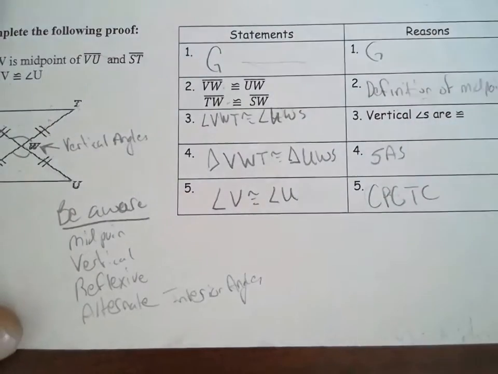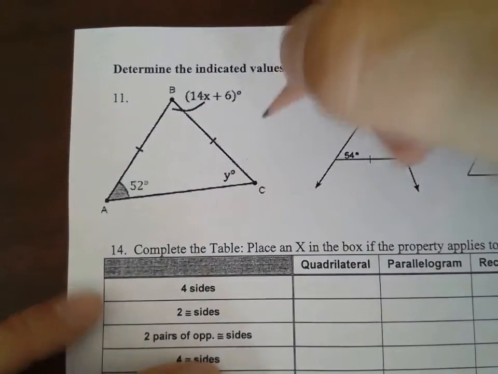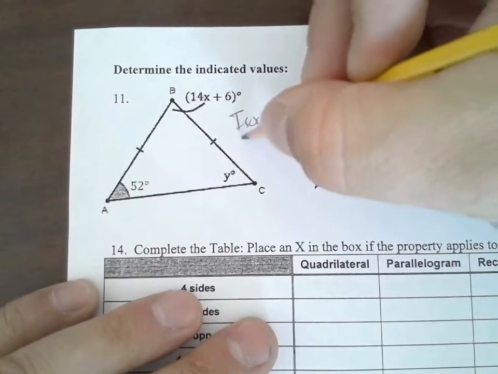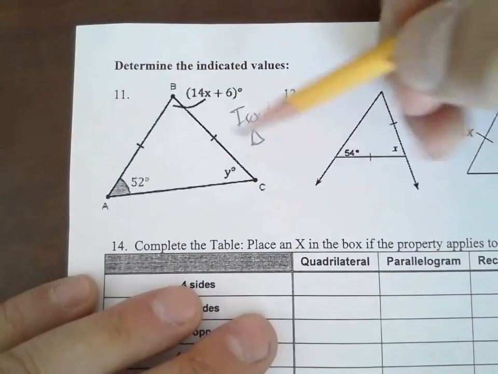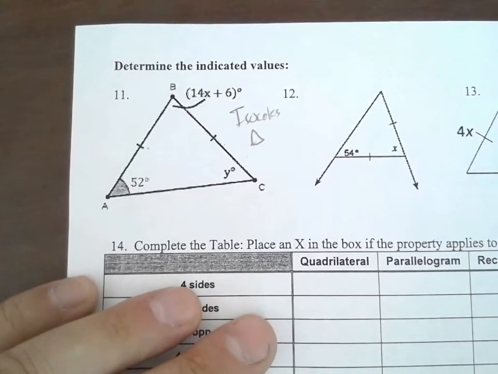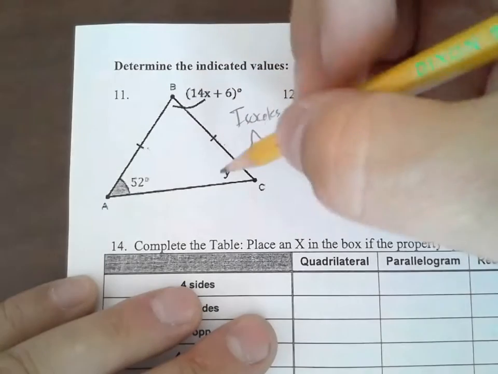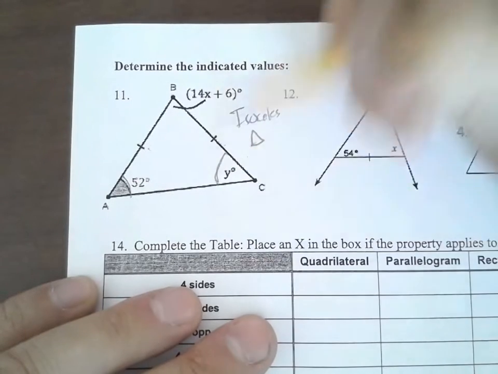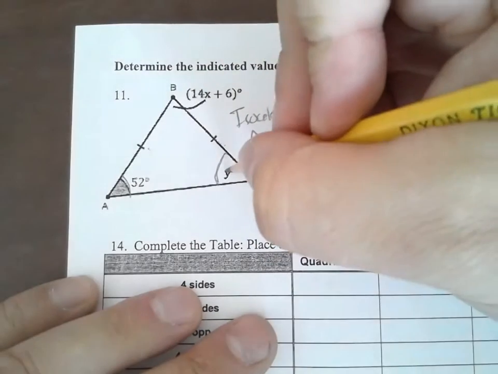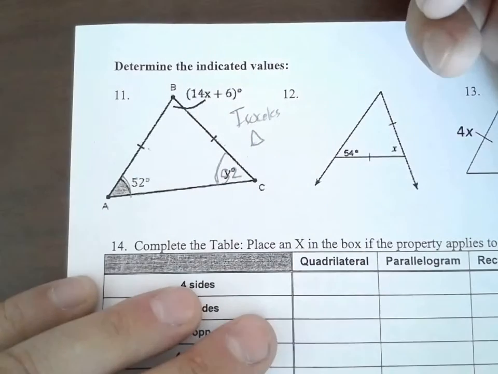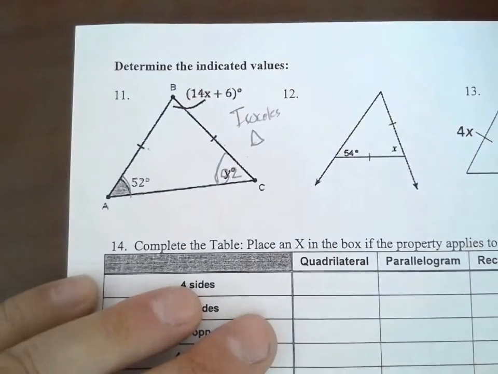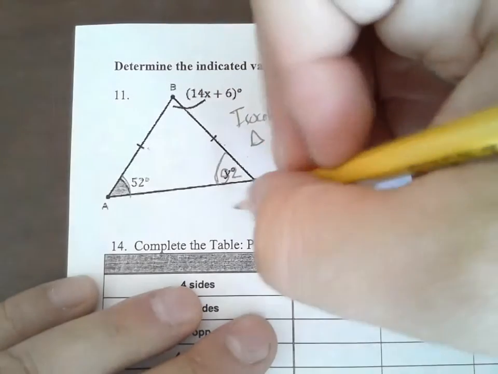Okay. So flipping over, this is a big deal. You need to know isosceles triangles. If you have two congruent sides, it's isosceles, and therefore the base angles are congruent. This angle would be congruent to this angle. Make sure you can identify your base angles. So this is also 52. So I have 52, 52, and this, and all of that adds up to 180.